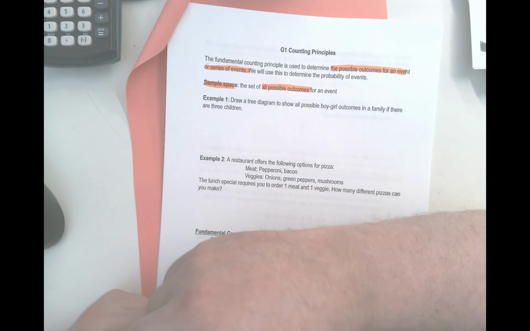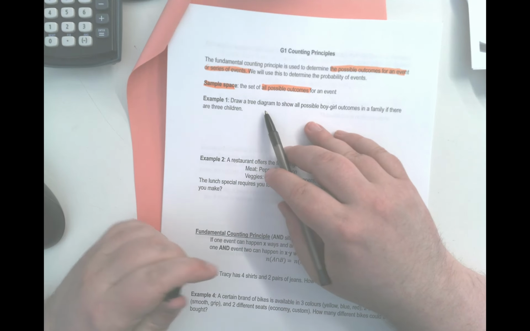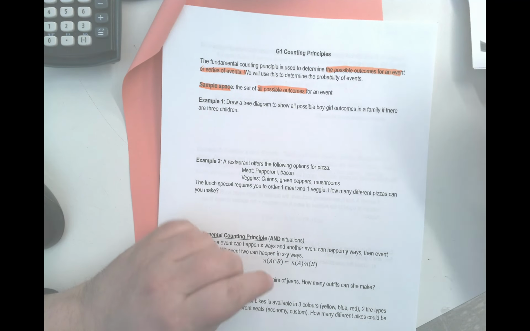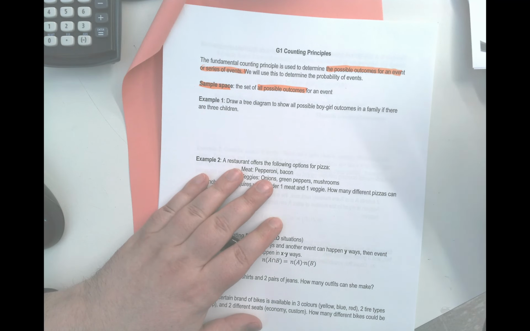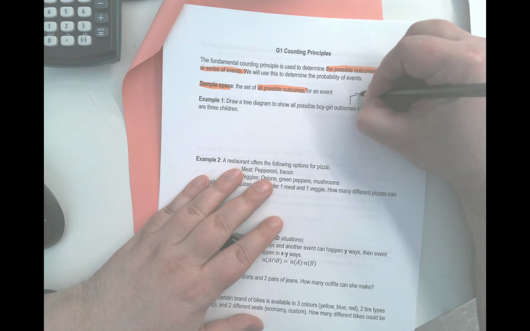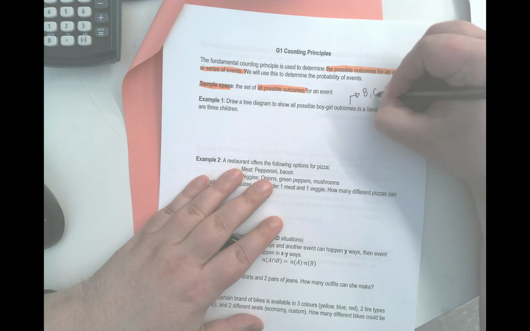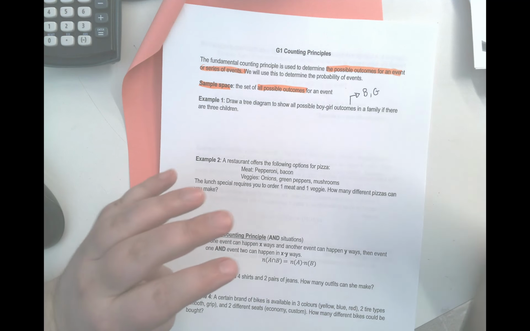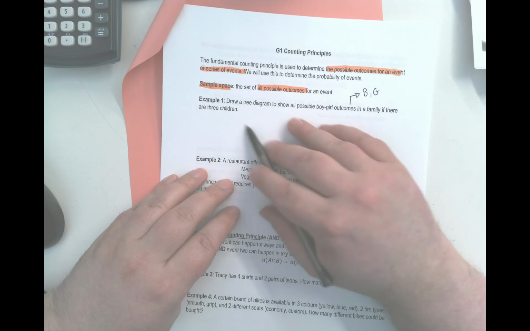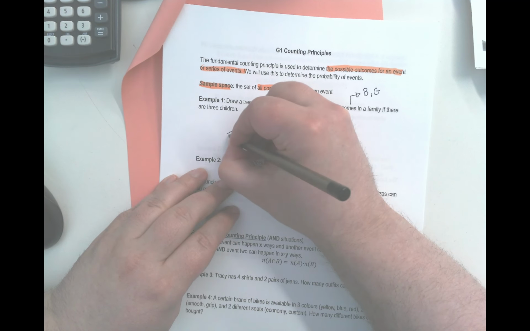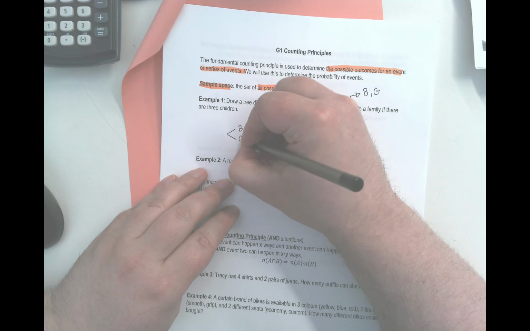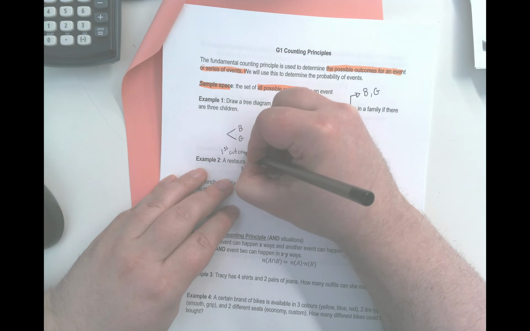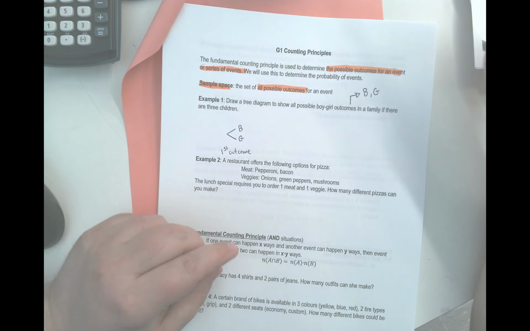So we're going to take a look at our first example here, which says to draw a tree diagram to show all possible boy-girl outcomes if the family has 3 children. So my 2 different options are boy or girl. I'm going to simplify that by using B and G. And what a tree diagram is, we start with our first outcome. So our first outcome could either be a boy or a girl. So this is my first outcome. That's my first child.